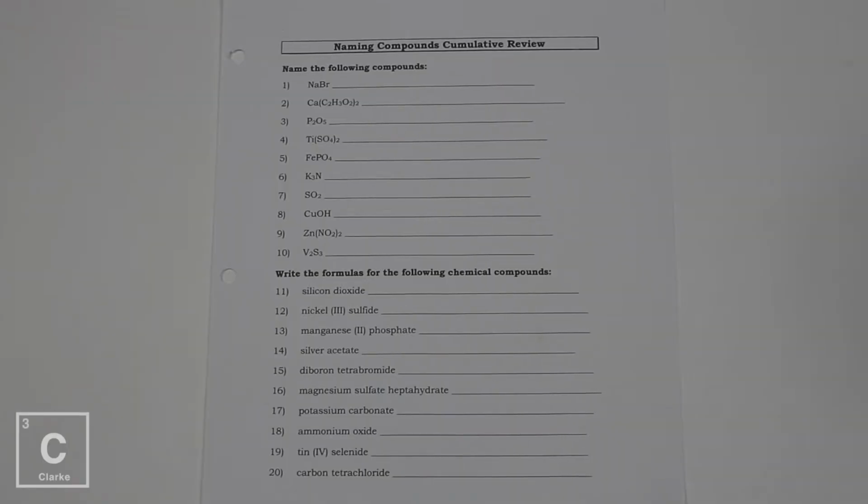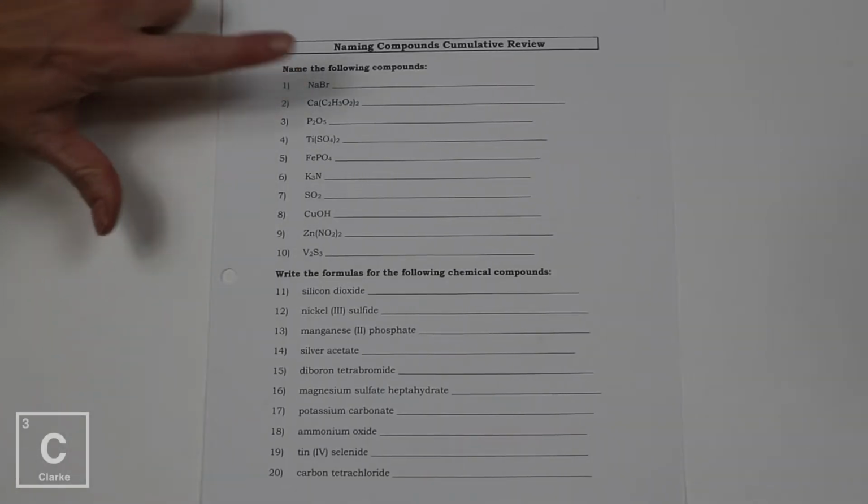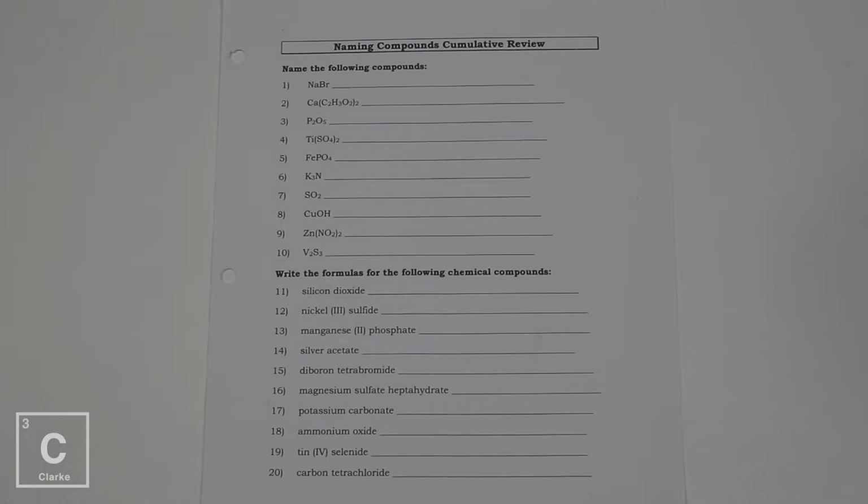So let's look at this first one. NaBr. Couple things to think about. The first thing always should be to look at the first element. We've got choices. The first element could be a main metal, it could be a transition metal, or it could be a non-metal, or it could be a hydrogen. This is a main metal. If it's a main metal, you're just going to name it.